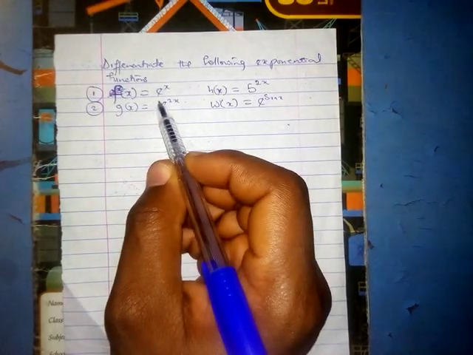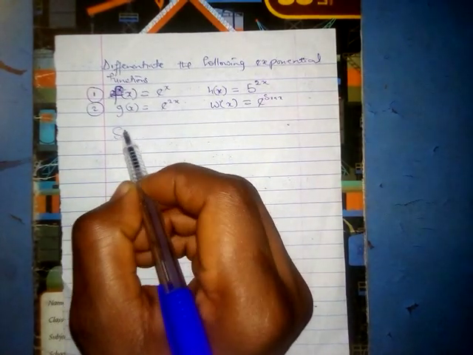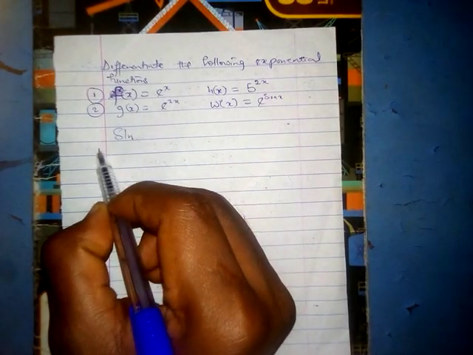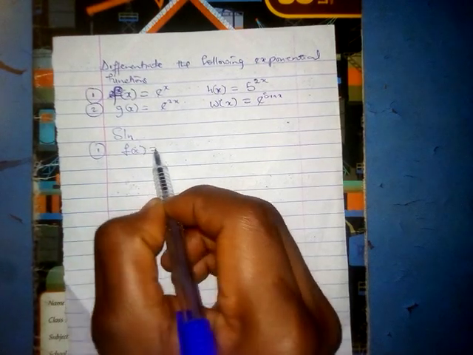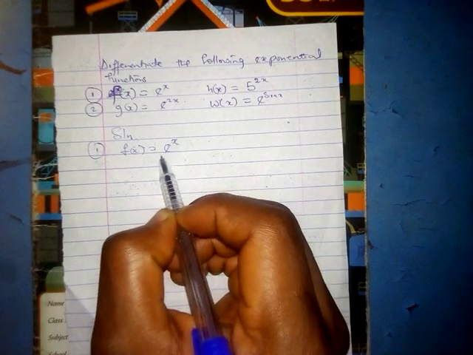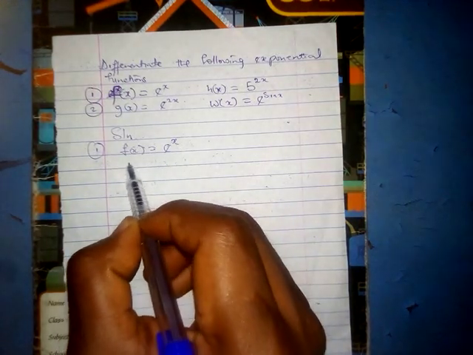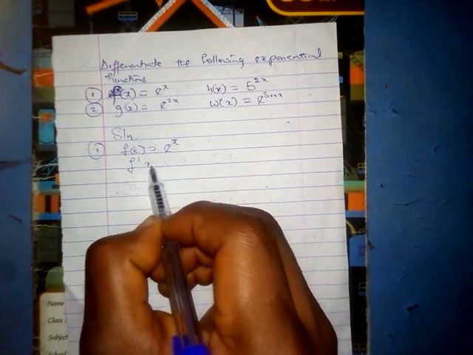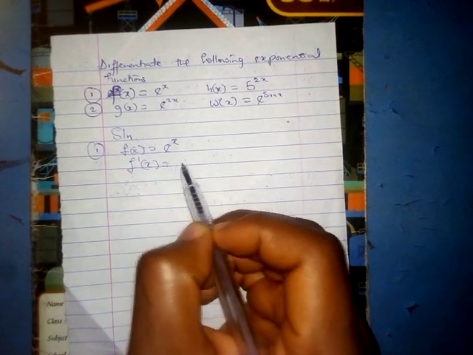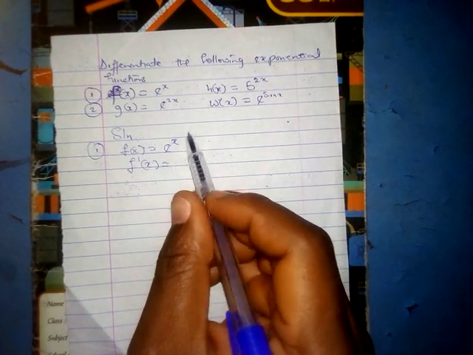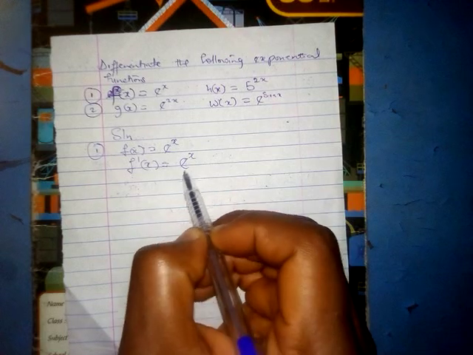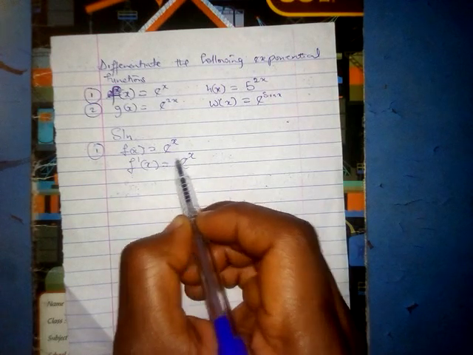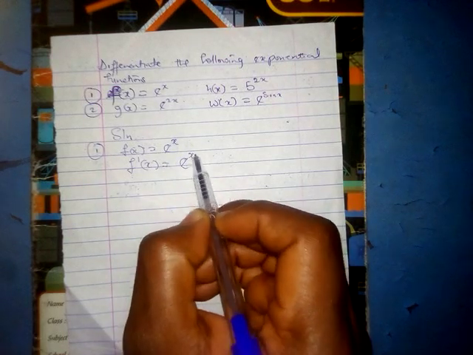Let's say we're taking f of x to be e to the x. To find f prime of x, the first thing you do is write the function back again.